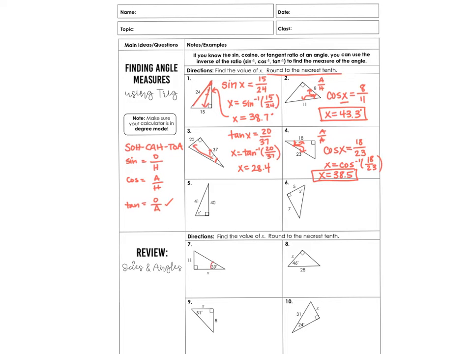We're given angle 39 degrees, and it has given us the opposite and the adjacent side. So that's going to be tangent. So we're going to put in tangent 39, because we're given the angle, equals opposite, which is 11, over adjacent, which is x. Now, you have to solve this problem for x.